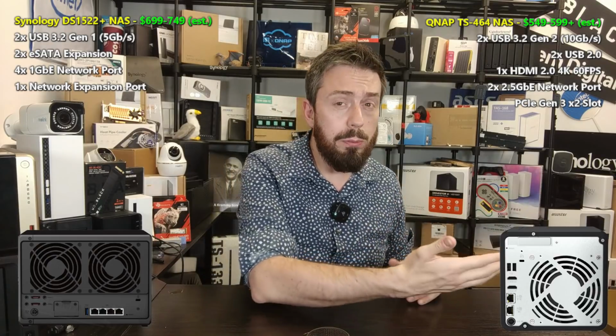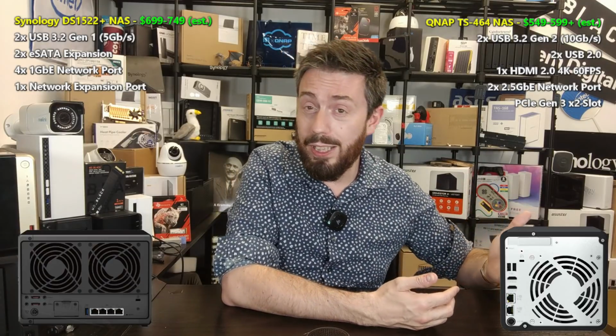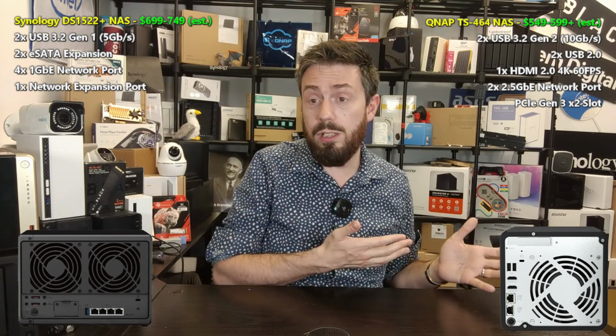There's a lot more ways in which you can interact with your data visually using the parallel HDMI application, HD Station, more USB devices supported there, a larger degree of network connectivity on day one, and a more flexible approach to expansions via PCIe than that of the 1522.